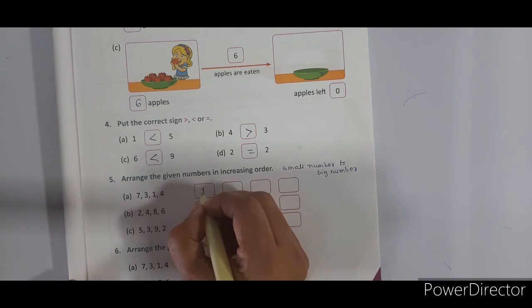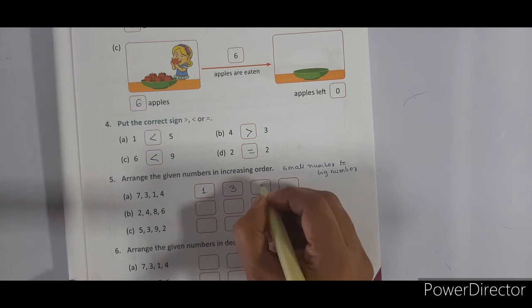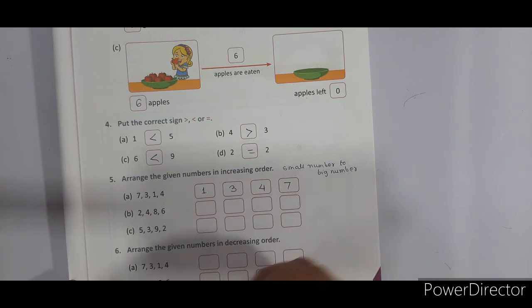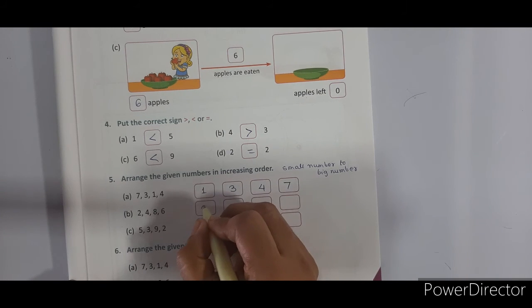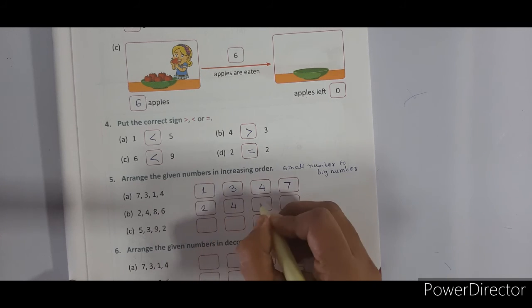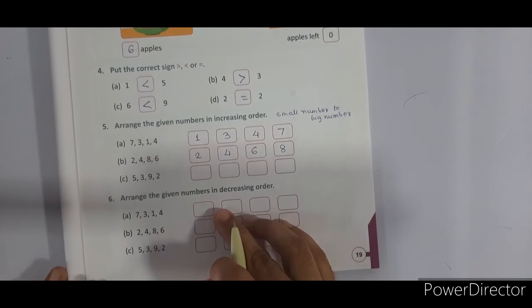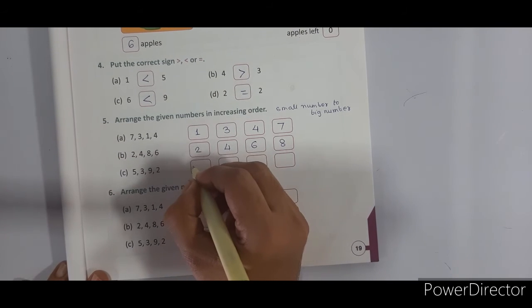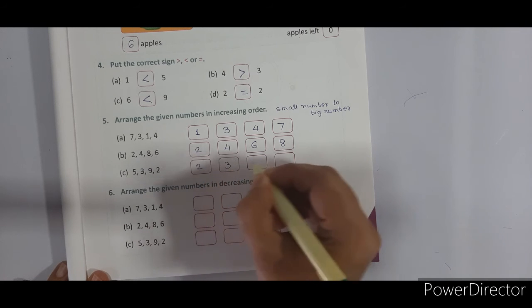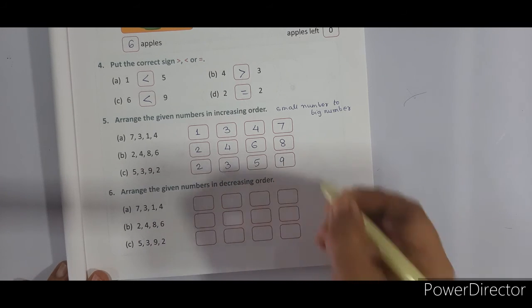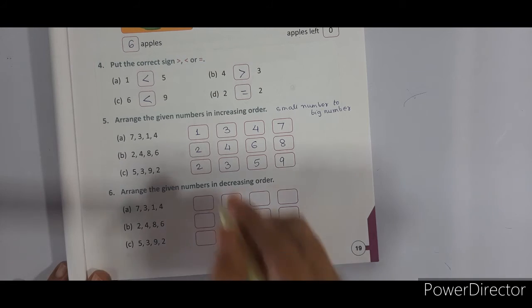You can see 1 is small, then 3, then 4, then 7. Here 2, 4, 6, 8. Here 2, 3, 5, 9. Okay, can you see?